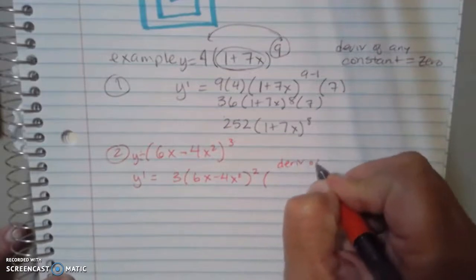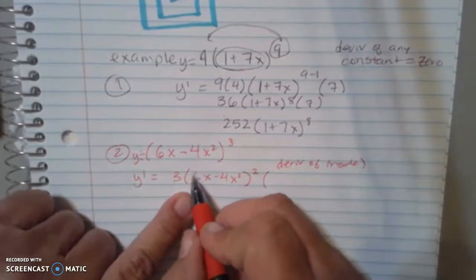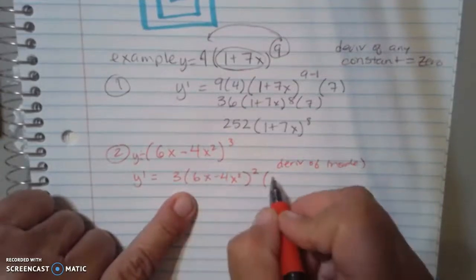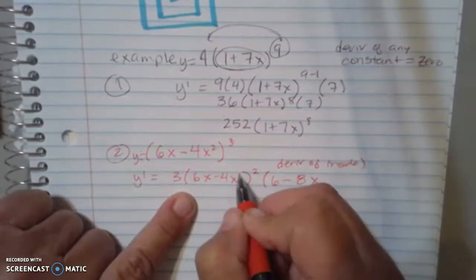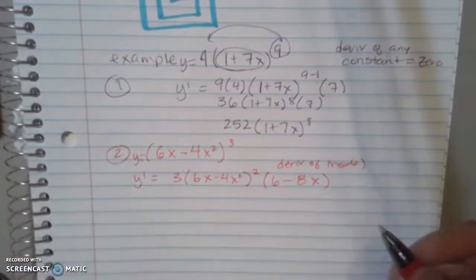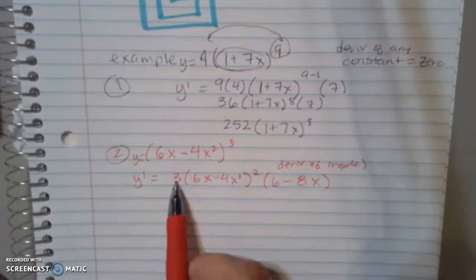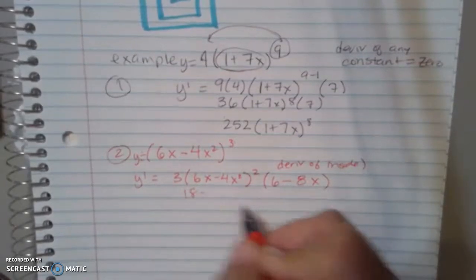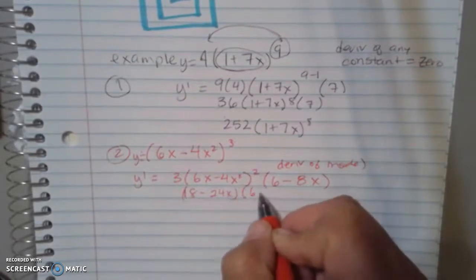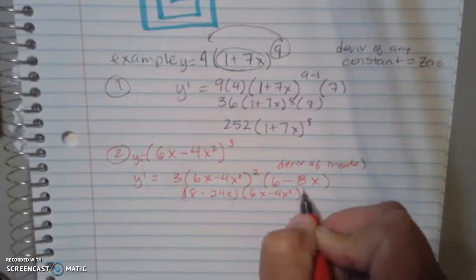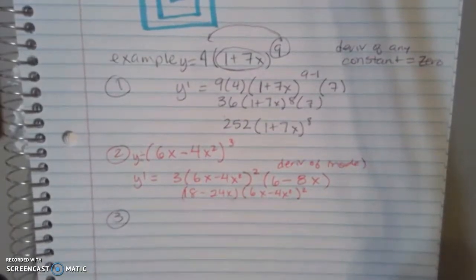Derivative of inside. Okay, so the derivative of 6x, there's just a 1, so that should be 6 minus, take the 2, multiply it by the 4, you get 8x, 2 minus 1 is 1, so there you go. That's the answer. I could simplify. I could distribute this over to here and I get 18 minus 24x times 6x minus 4x squared, quantity squared. Okay? Just more and more practice.